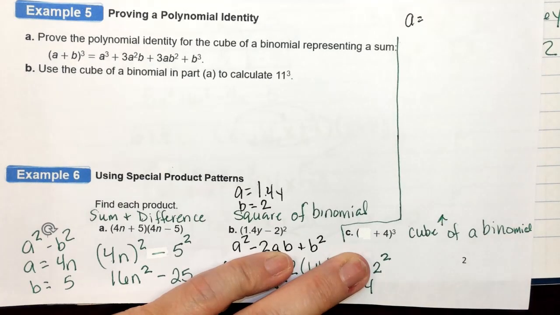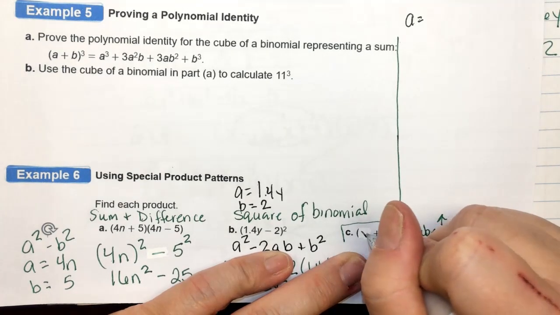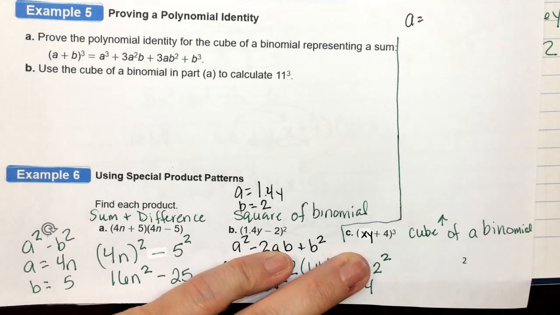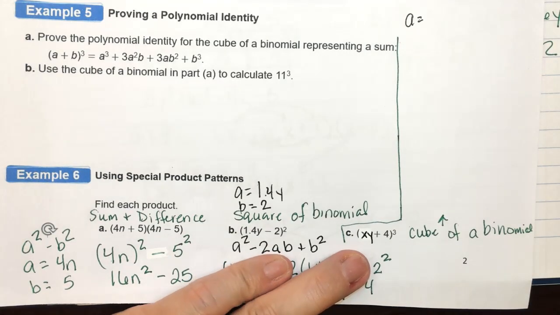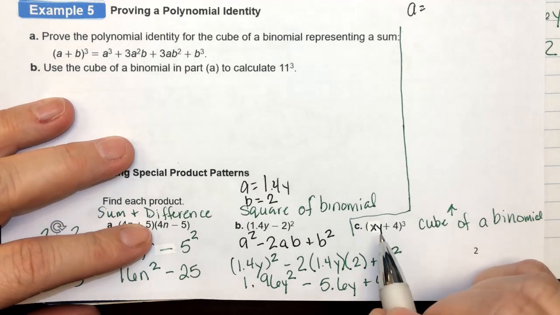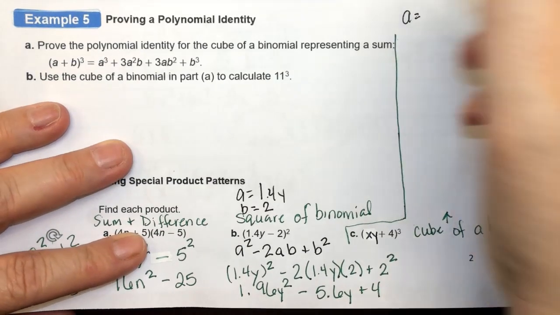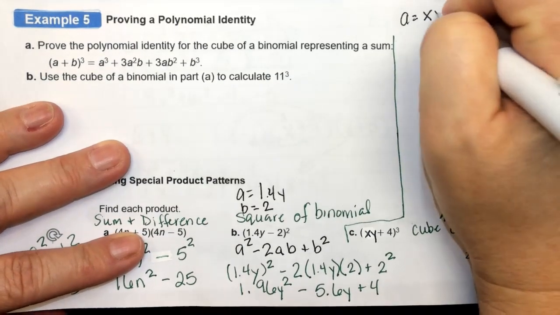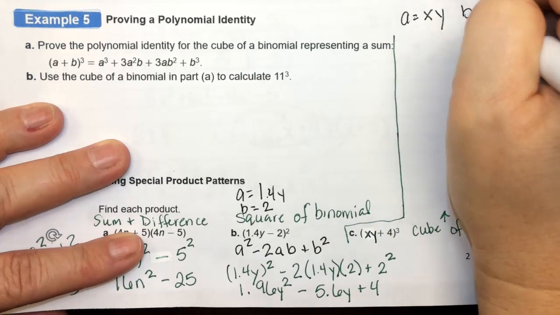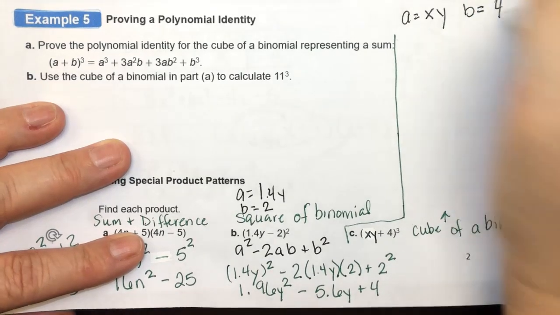Let's change this to XY. Because if we make it AB, it's going to be so confusing, because you have AB in the formula. So this way you're still seeing it with two variables, but not with those. I don't know who made this question up, but they were not thinking very well. All right, so our A value is XY, our B value is 4.